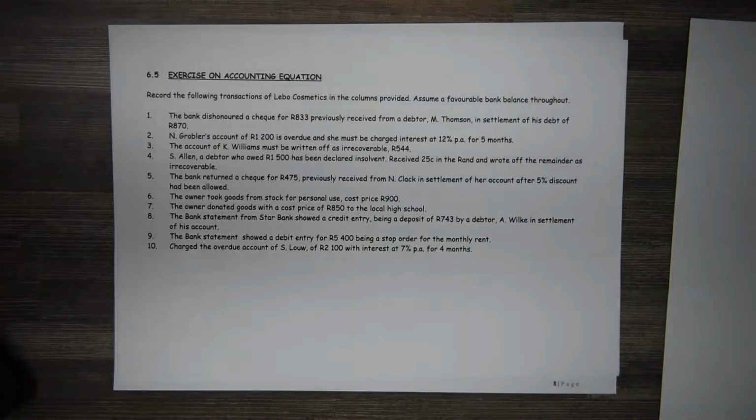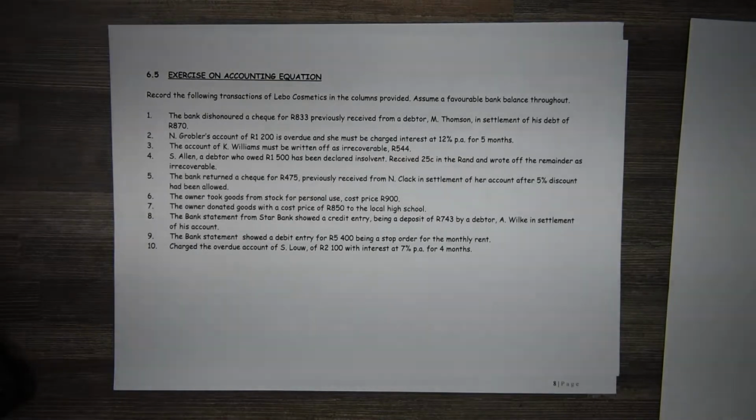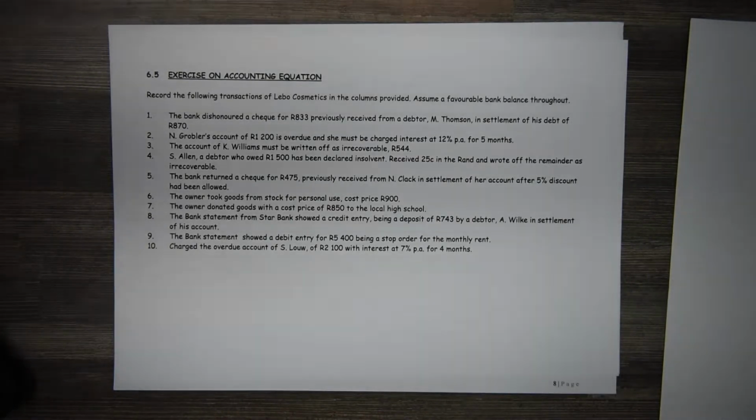Hello grade 10s, welcome to my lesson on the accounting equation for the transactions that appear in the general journal. This is specific for those debtors transactions and some of the new ones that we've learned so far. Alright, so let's do this activity together.